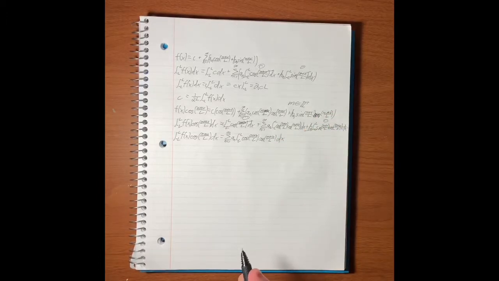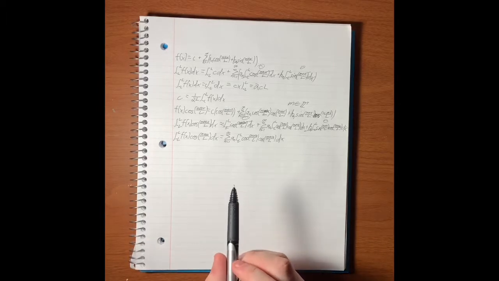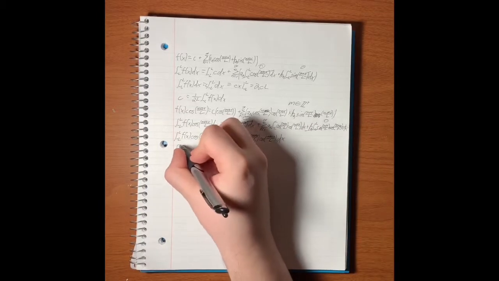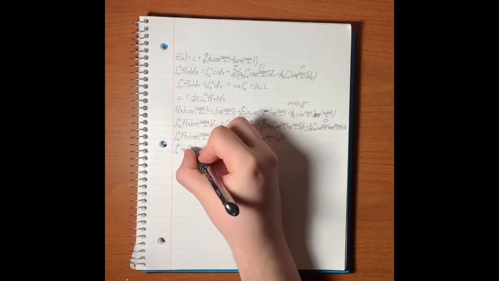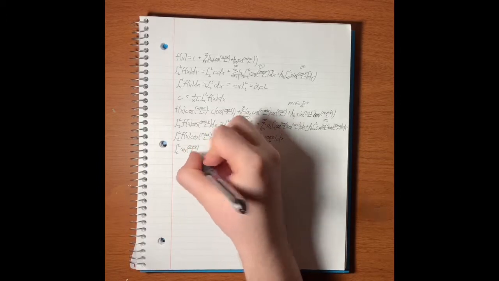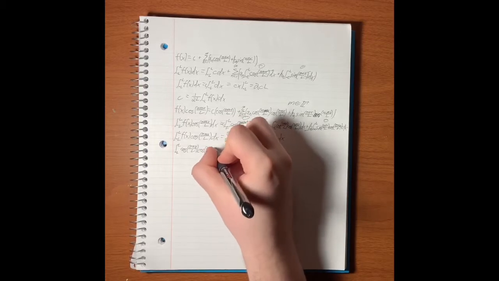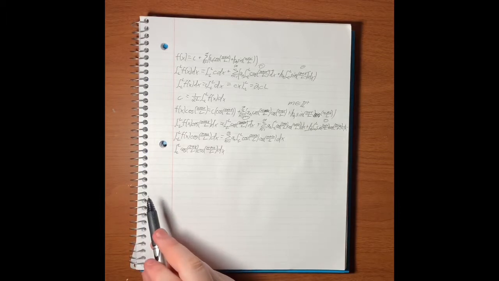Now, this is one of the reasons that this video is going to be so long, because now we need to do this. So we'll just write it on a new line and figure out the integral. So the integral from negative L to L of cosine pi nx over L times the cosine of pi mx over L dx. Now, in order to do this, what we would basically do is integration by parts.